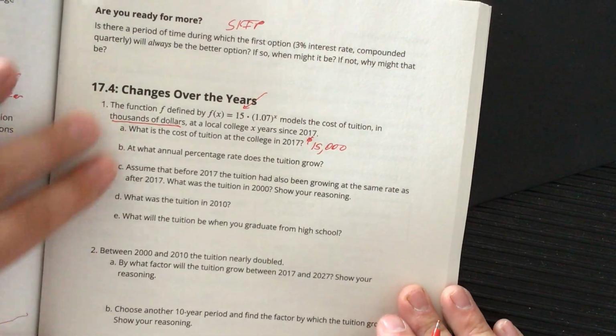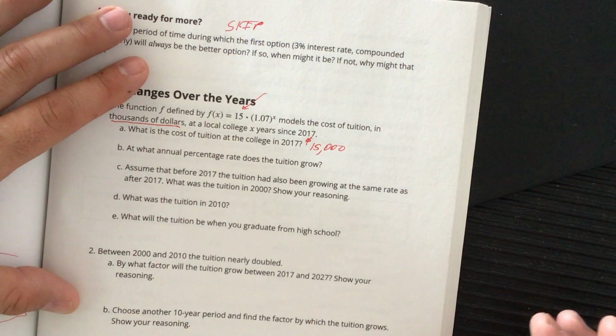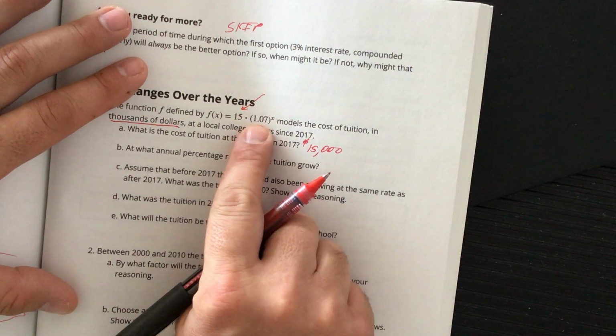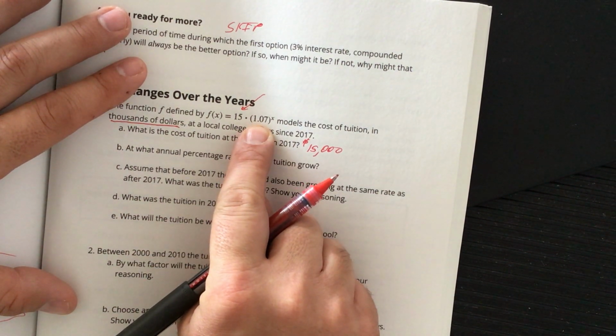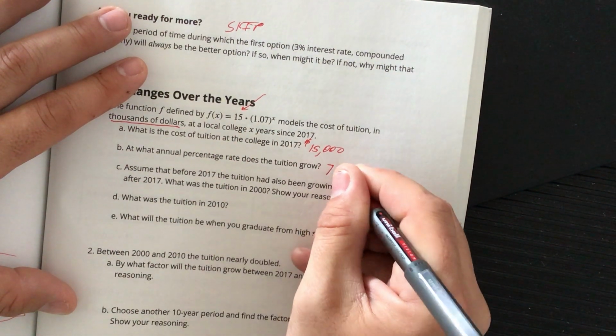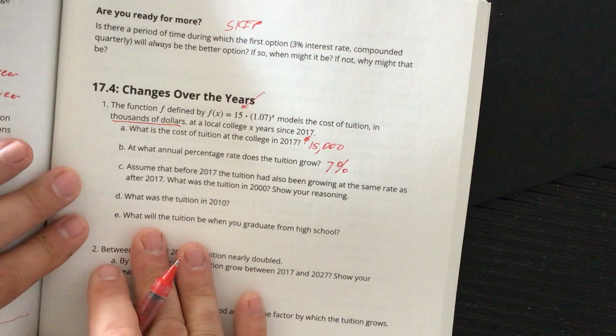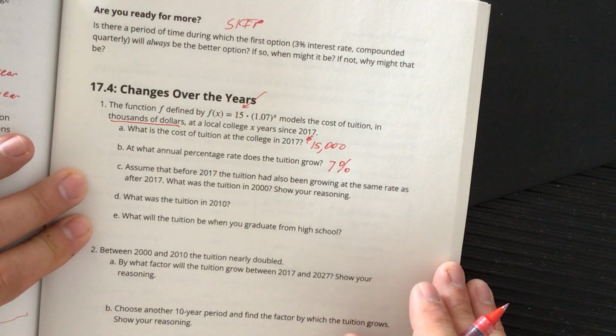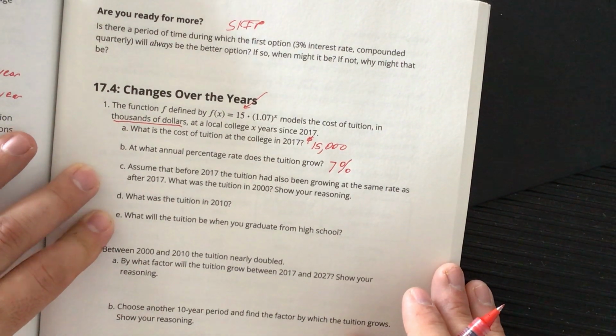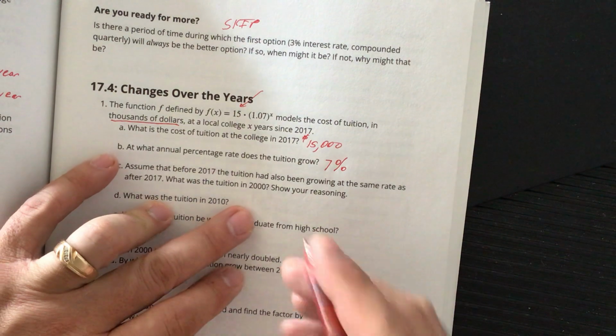What is our annual percentage? What percent? 7. Again, right from the equation. Assume that before 2017 tuition had been growing at the same rate. What was the tuition for the year 2000?